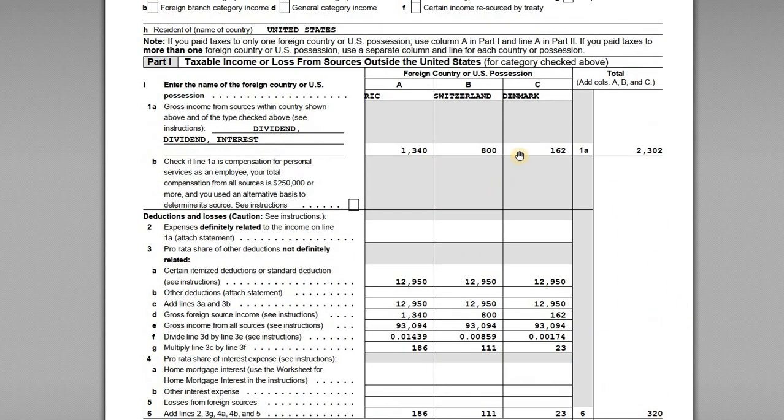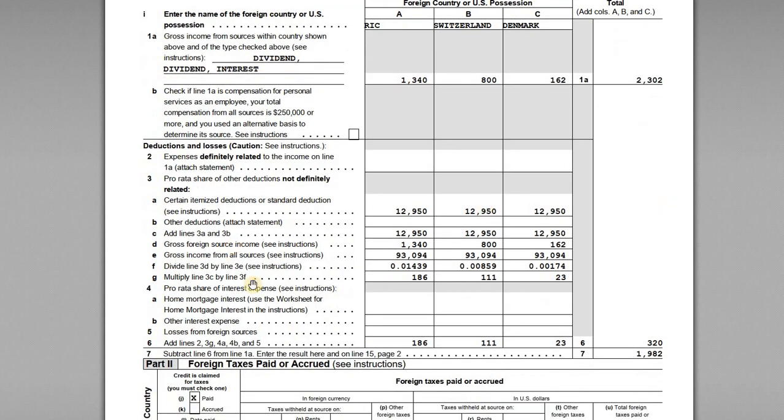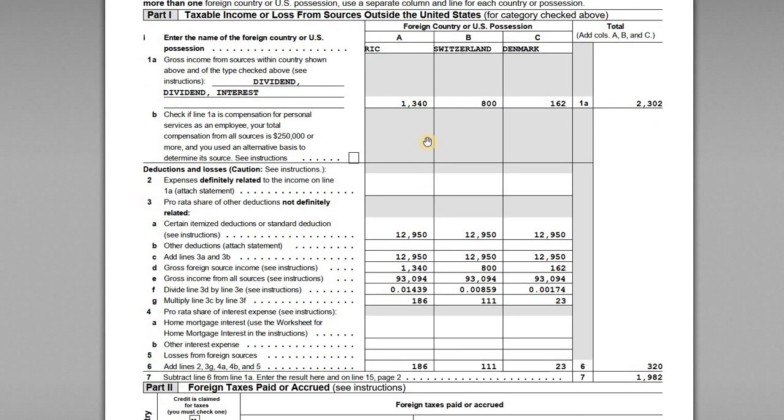Now, once those are entered in the income up there, we have to figure out the deductions and losses that are allocated to these income sources. So how does this section work? This section works in that we are trying to figure out what is our net taxable income from foreign sources. And so taxpayers are allowed to allocate expenses that are directly related to the income. That would happen up here on line 2, if you had any. Or you can allocate your standard deduction or itemized deductions to each foreign source. Now, for investment income like this, you're generally going to see line 2 blank, right?